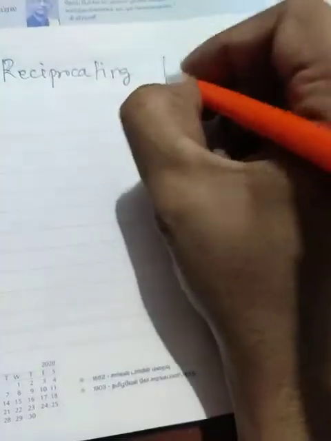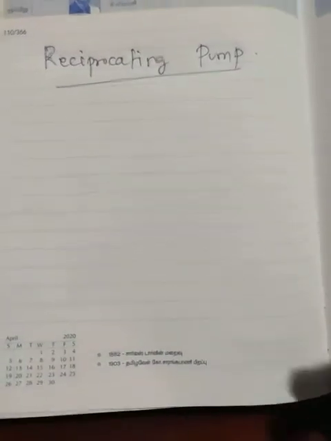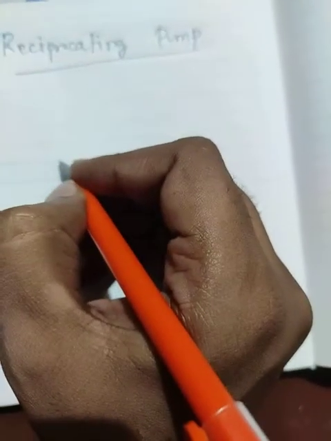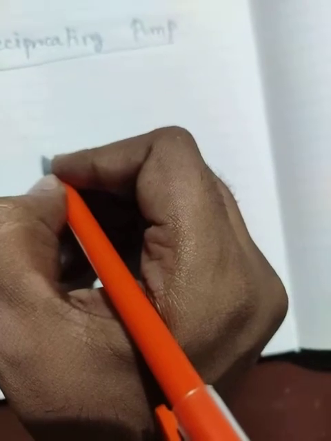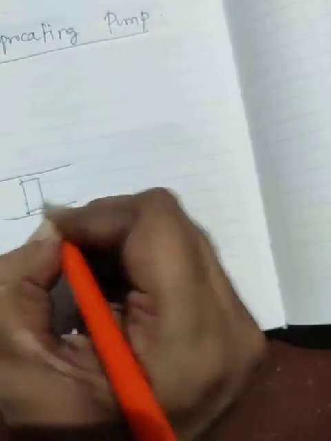So today we are going to see about reciprocating pump and its different aspects. There are different types of reciprocating pumps available. Here in this section we are going to discuss only about single acting reciprocating pump. In the next section we will discuss about double acting reciprocating pump. So this is single acting reciprocating pump.